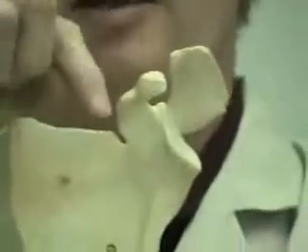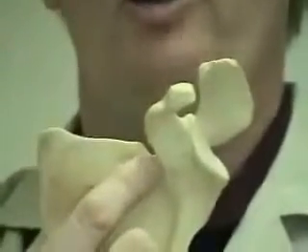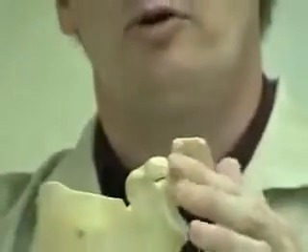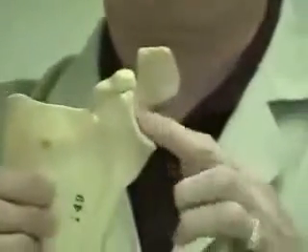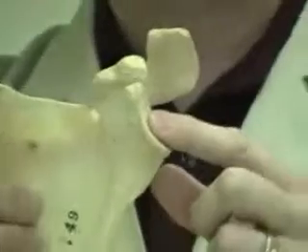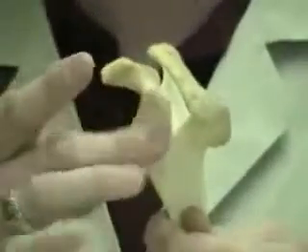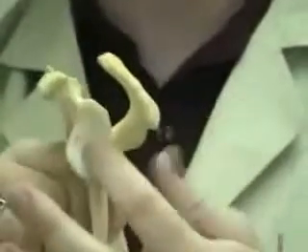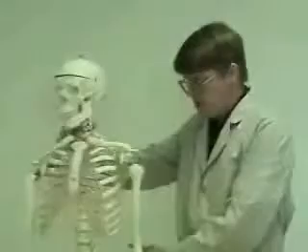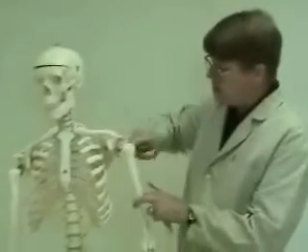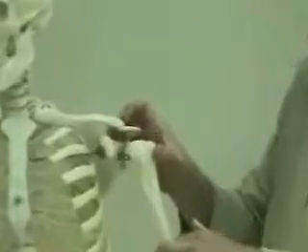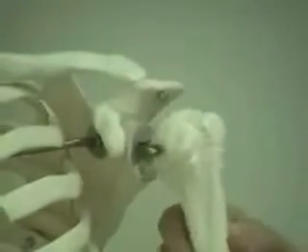Along the superior border of the scapula, just before we reach that coracoid process, there is a notch in the scapula known as the suprascapular notch. Located just below the coracoid process is an area on the lateral edge of the scapula known as the glenoid fossa, or the glenoid cavity. This is the socket portion of the ball and socket joint we will call the shoulder. So if we look on this particular skeleton, we can see here is the glenoid fossa, and the head of the humerus fits into the glenoid fossa to form the shoulder joint.